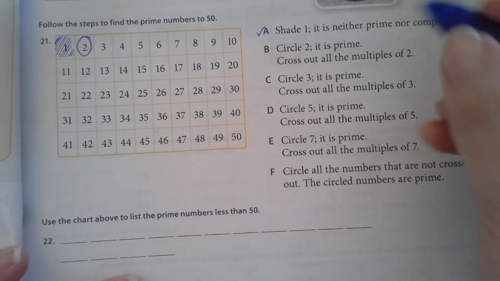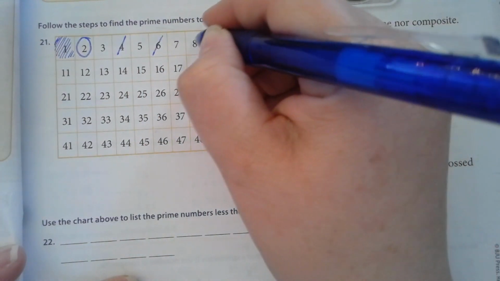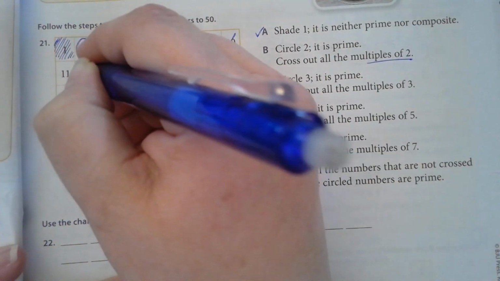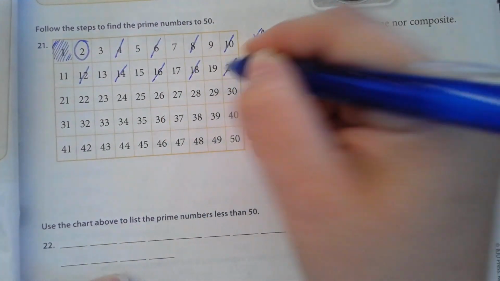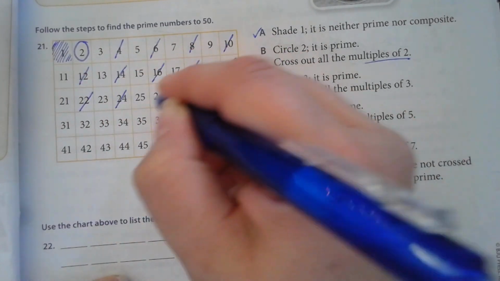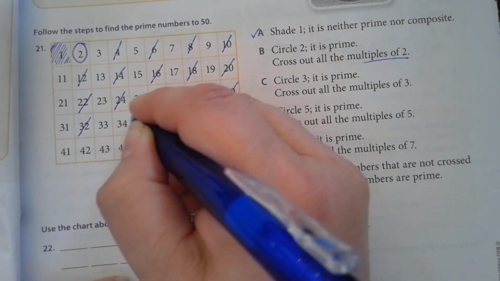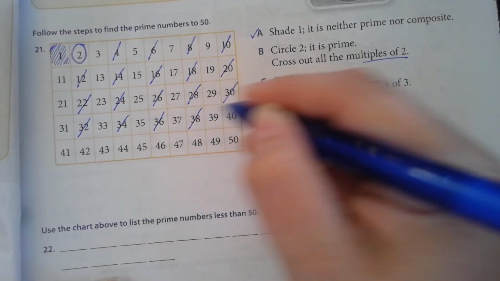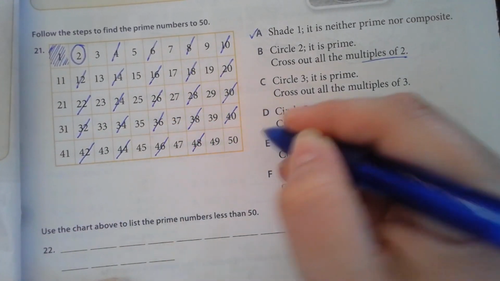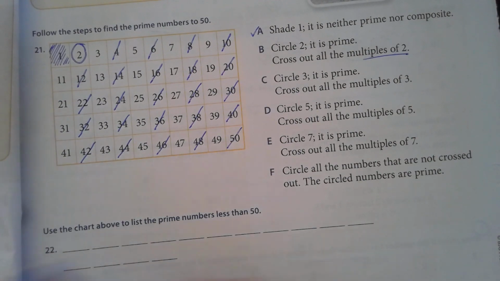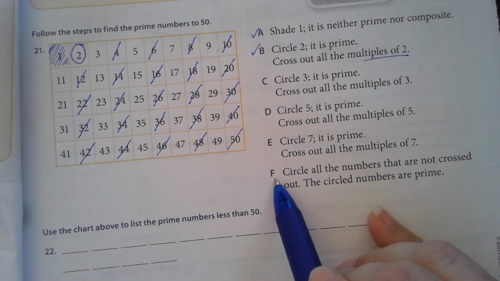Notice the rest of B. Cross out all the multiples of 2. So I'm going to say 2, 4, 6, 8, 10, 12, 14, 16, 18, 20, 22, 24, 26, 28, 30, 32, 34, 36, 38, 40, 42, 44, 46, 48, and 50. Now I want you, so that's B, I want you to do C through F, follow the instructions exactly as they have them. Okay?